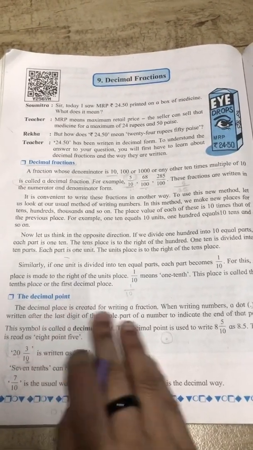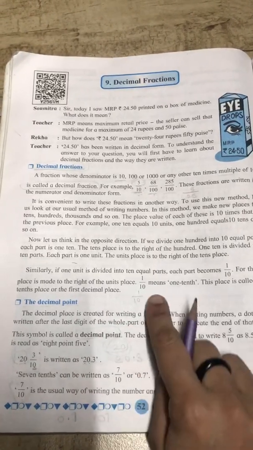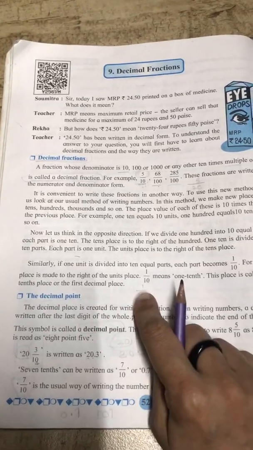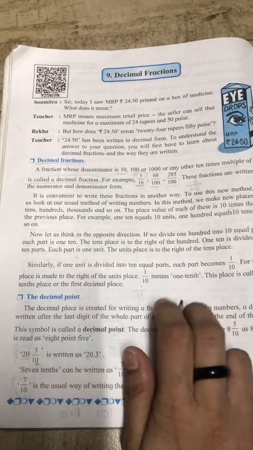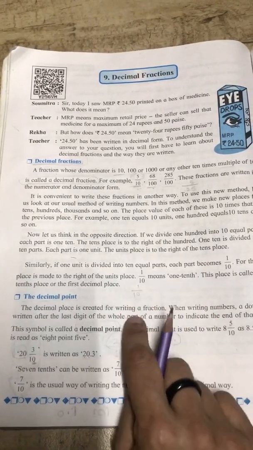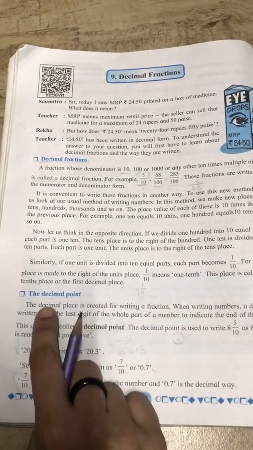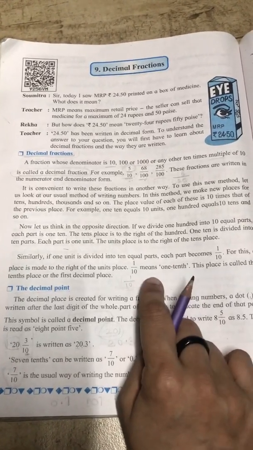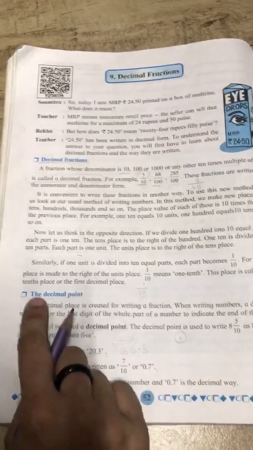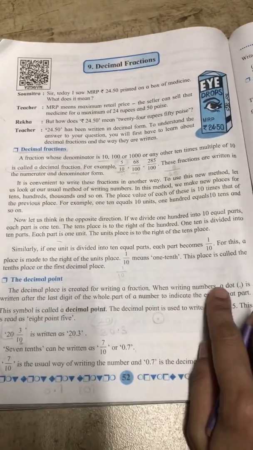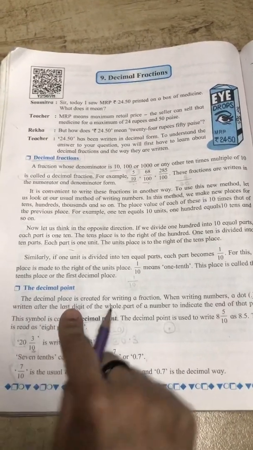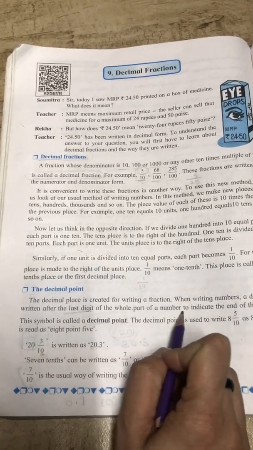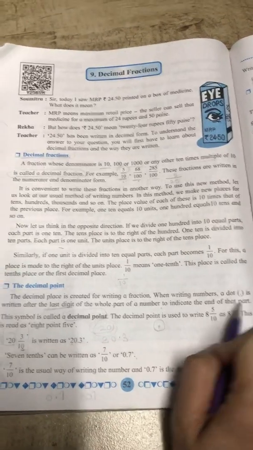To convert a fraction into a decimal number, you need to put a dot, a decimal place. When writing numbers, a dot is written after the last digit of the whole part of the number to indicate the end of that part.